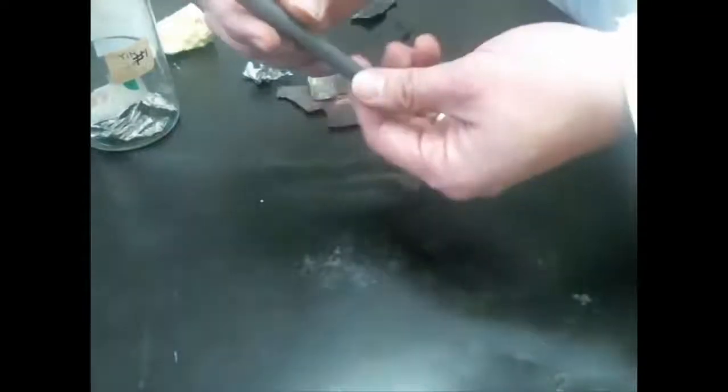Here's a nonmetal. This is a piece of sulfur, and you can see it's not shiny at all. It's very dull. In order to be a nonmetal, it can't be shiny. Here's some carbon. Carbon is also not a metal. It's dull in shape. Okay?